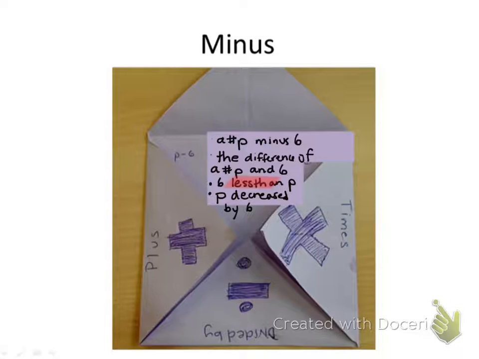Now up at the top, we're going to write all of our different words for subtraction. So the first one is minus. Then we have difference. Decreased by, and less than.